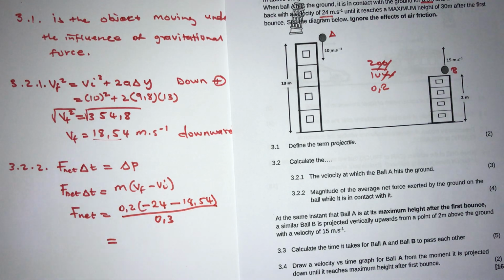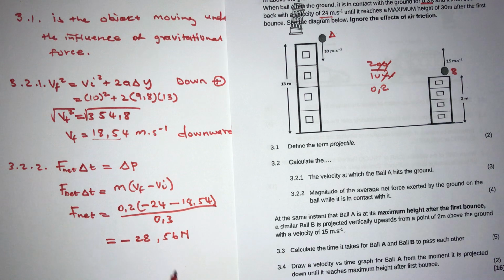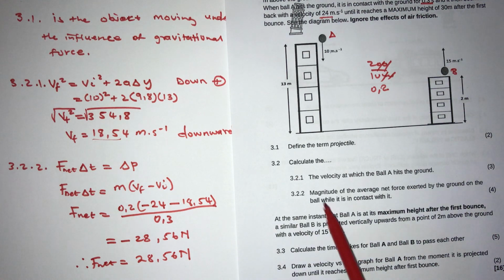So now the answer, we just punch the calculator to simplify life. So the answer is going to be negative 28,56 Newton. But since this is a vector, we can conclude and say, therefore, F net is equal to 28,56 Newton. So this is just the answer because they said the magnitude. So they're only interested in the magnitude, not the direction.